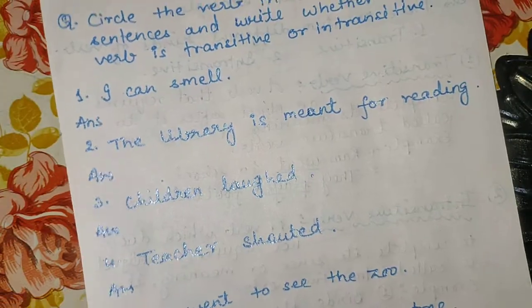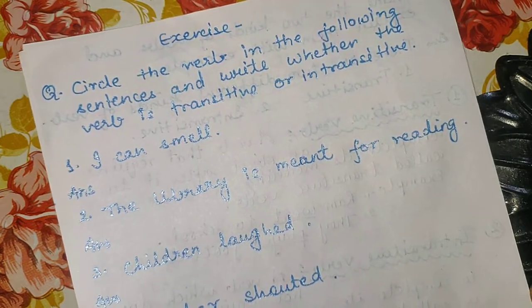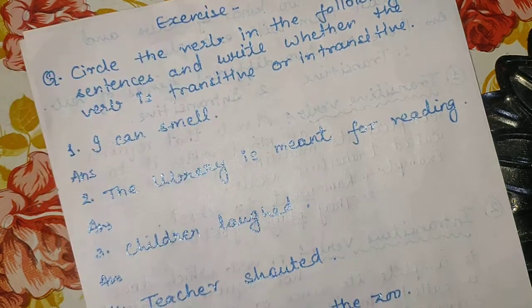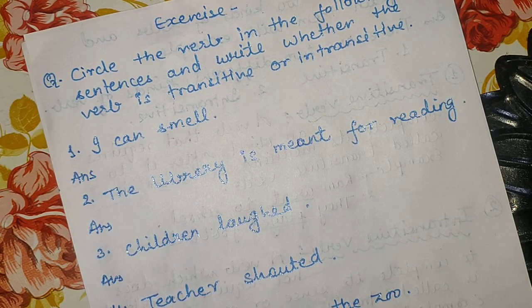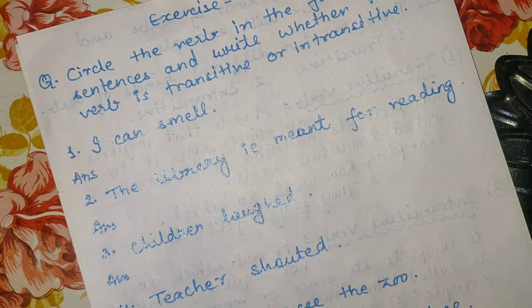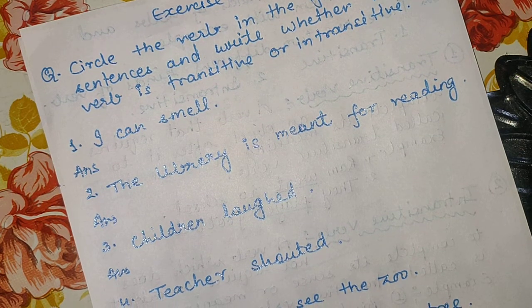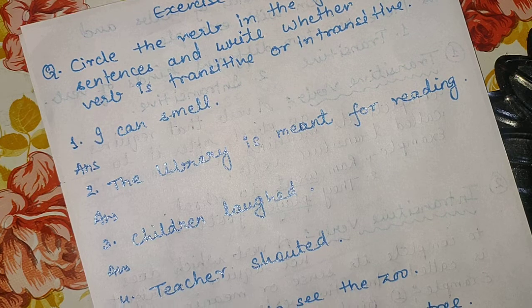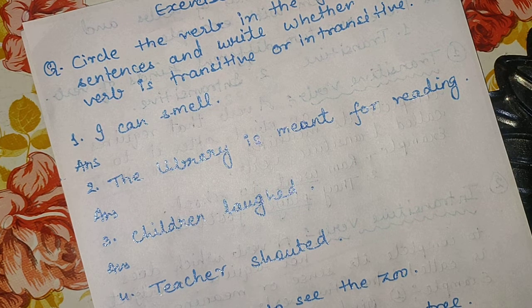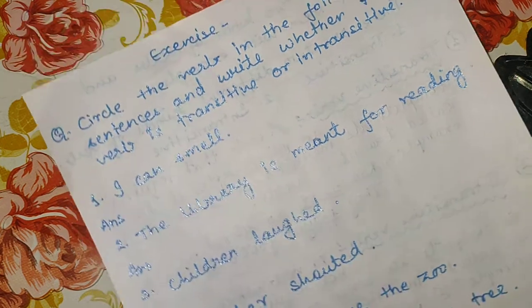Now let's do the exercise. There is only one exercise here. Circle the verb in the following sentence and write whether the verb is transitive or intransitive. So basically, first of all, you have to identify the verb in the sentence, and then you have to identify its kind, whether the verb you have circled in the sentence is transitive or intransitive. So you have to mention it. Okay, so let's get started.